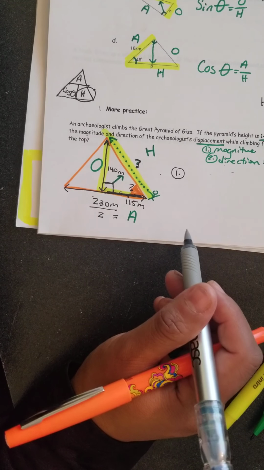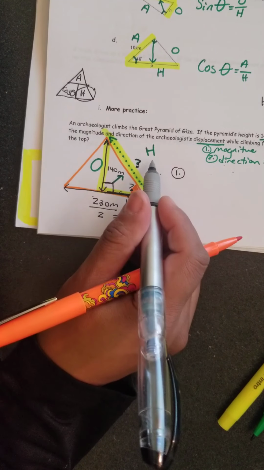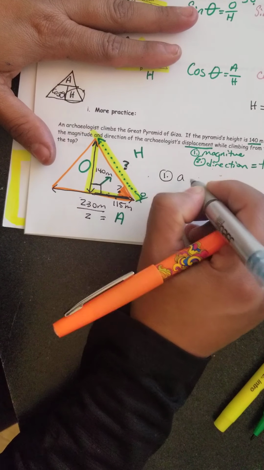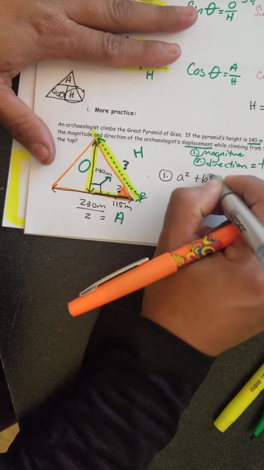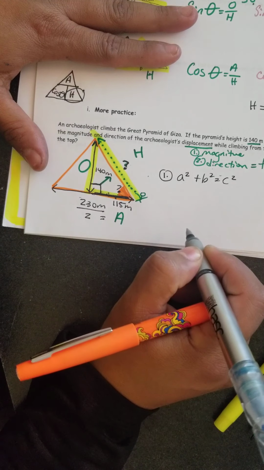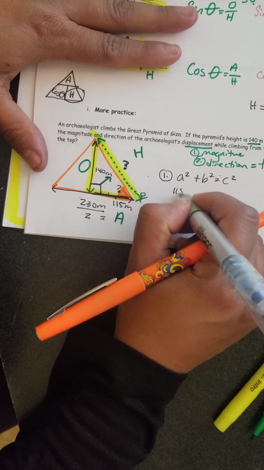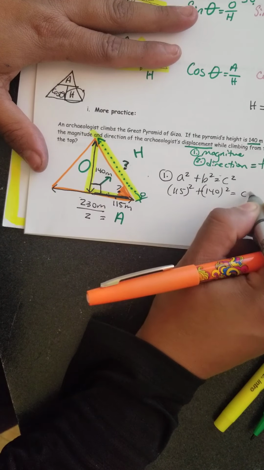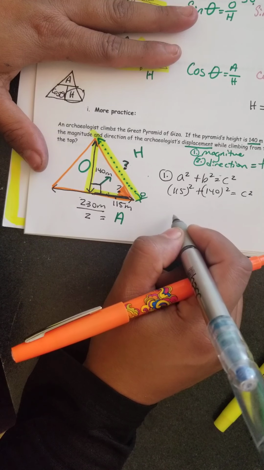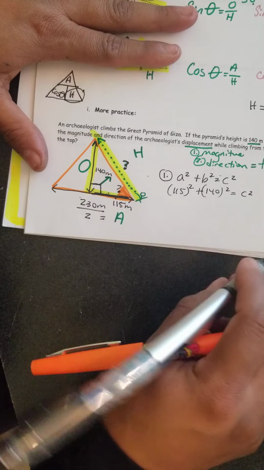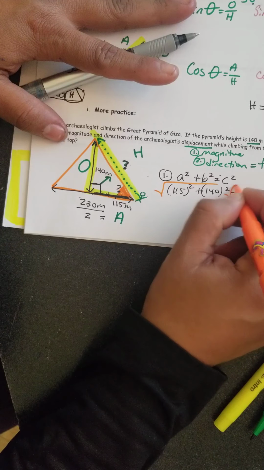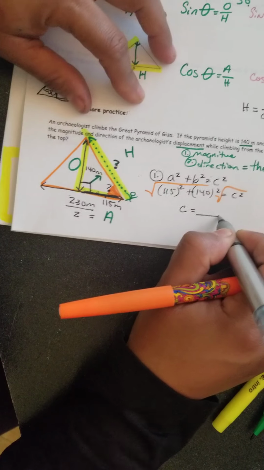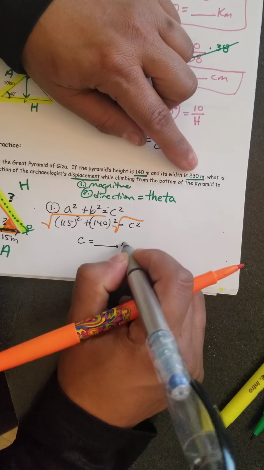For the Pythagorean theorem, what do I have? This is my C, because this is my hypotenuse. I have my A and my B leg. So, I'm so sorry, let's do that real quick. A squared plus B squared equals C squared. Or 115 squared plus 140 squared equals C squared. Get those two numbers, add them up, square root it at the end, don't forget, and figure out what your C is. And your C is going to be in meters.